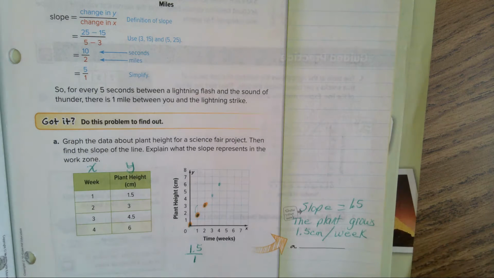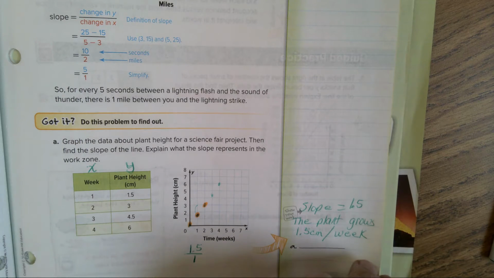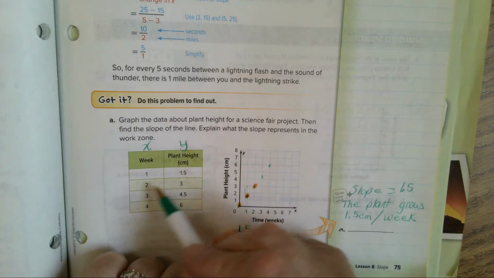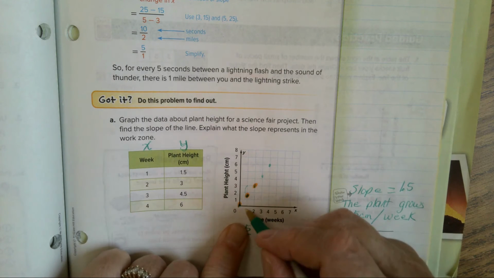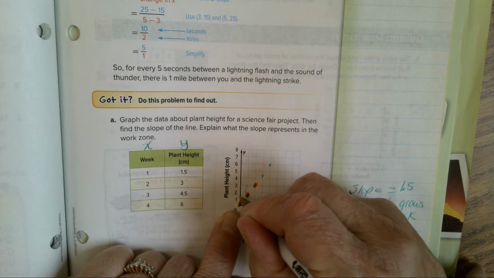That's what the slope means. Are there any questions? The more we practice, the better you get. I know there are questions, you're just not asking them. Pause it. To get the 1.5, it tells you over 1, up 1.5. So the distance from here to here is 1.5.